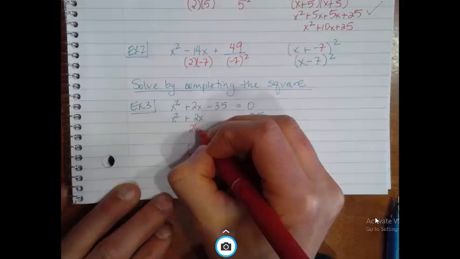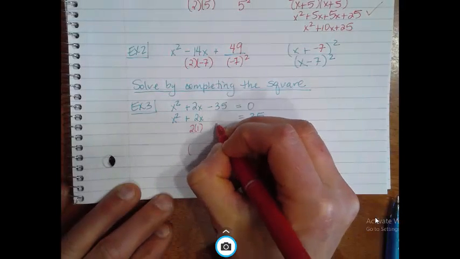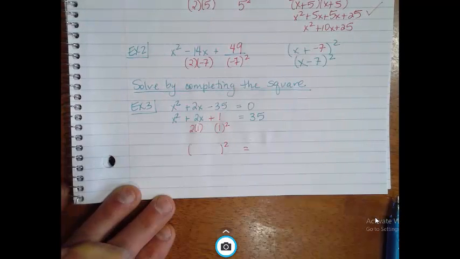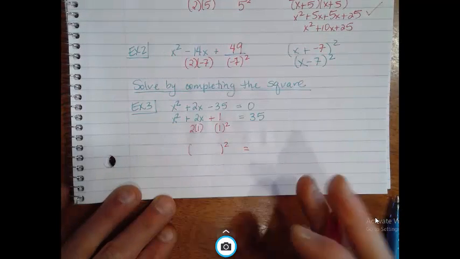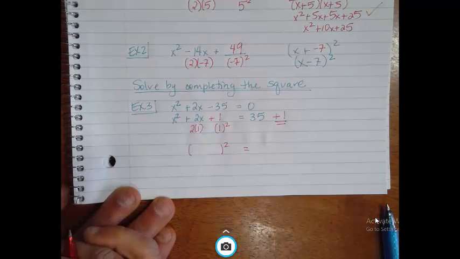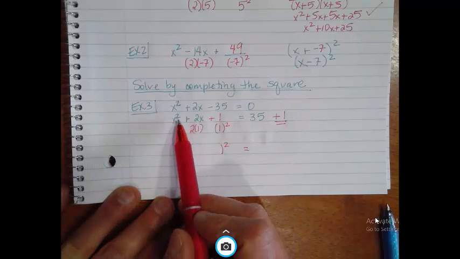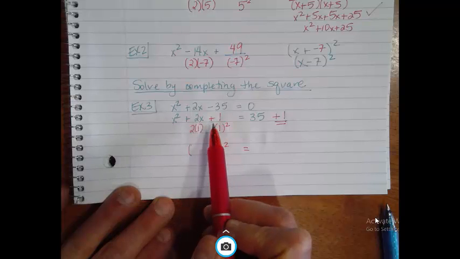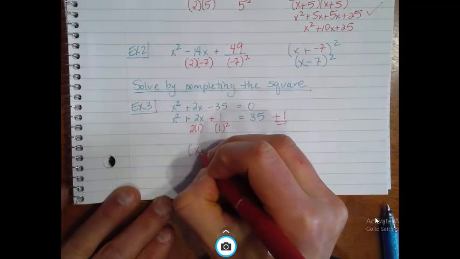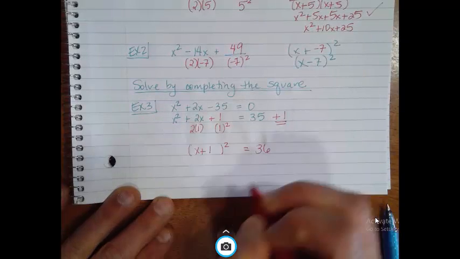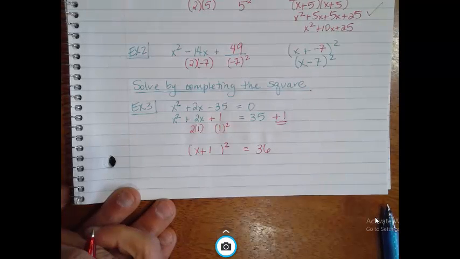This has to be 2 times 1. So this here is going to be 1 squared. So I'm going to add 1 to this side of the equation. Of course, to keep this balanced, I must add 1 to this side as well. Great, so what do I have now? Well, on this side, this is a perfect square trinomial now because I made it that way on purpose. That's the same as x plus 1 squared. And now what do I have over here? 36. Nice. Now I can go back and solve by using square roots, like we practiced on Friday.